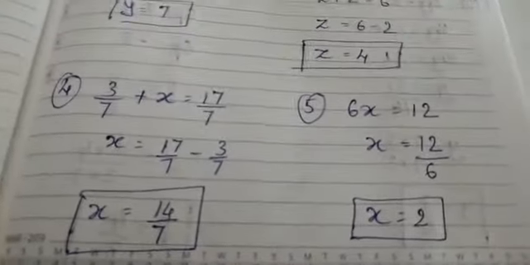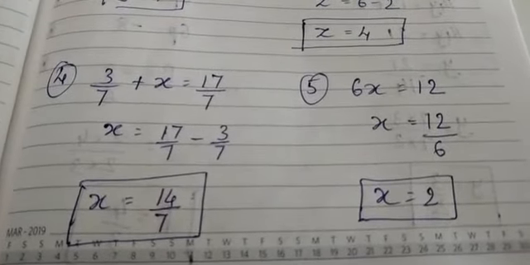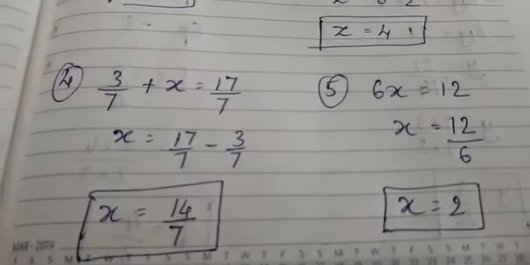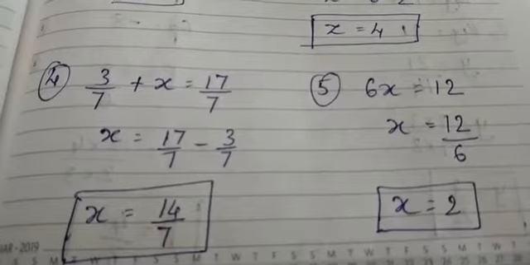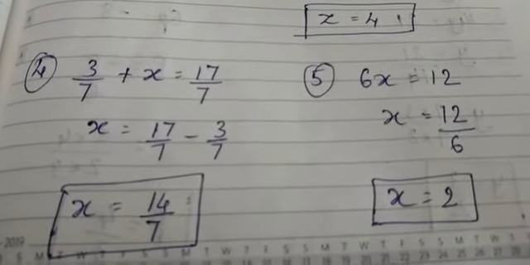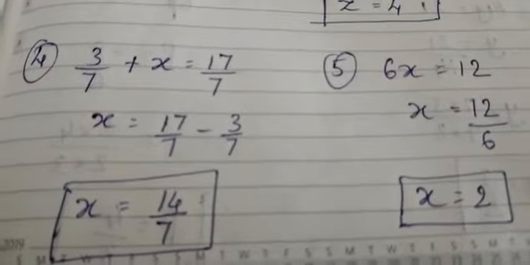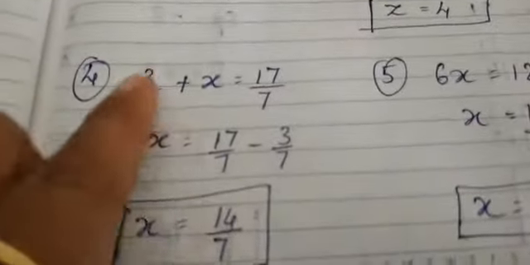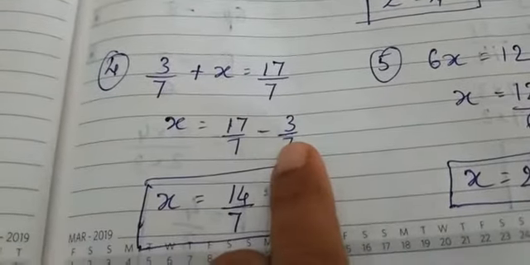Now we move on to the fraction numbers. Here it is, question number 4. 3 by 7 plus x is equal to 17 by 7. You can see one term and the answer, both of them have the same denominator. So here the simplification becomes easy. You can subtract or add easily. X is alone. Only you have to take 3 by 7 to the other side. Okay, taken. Positive becomes negative.